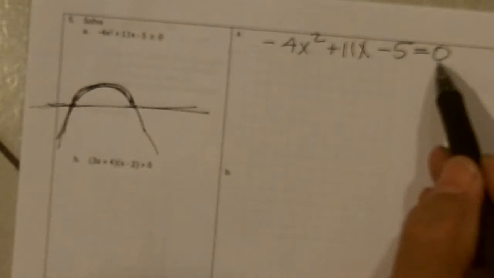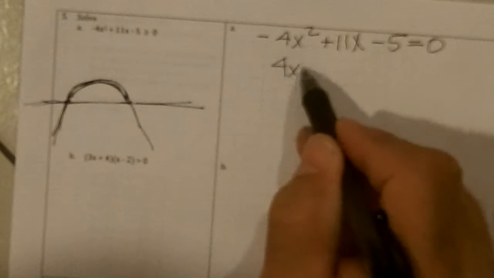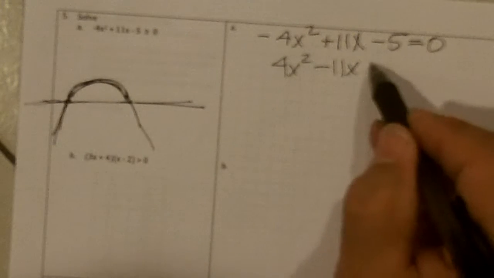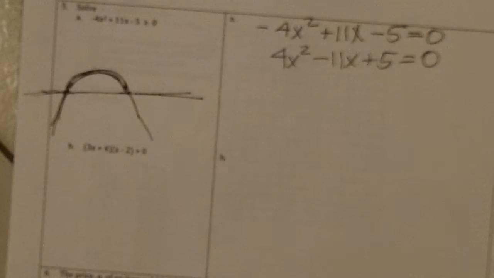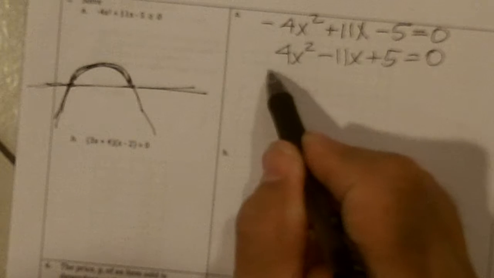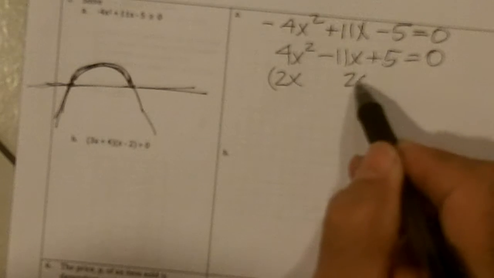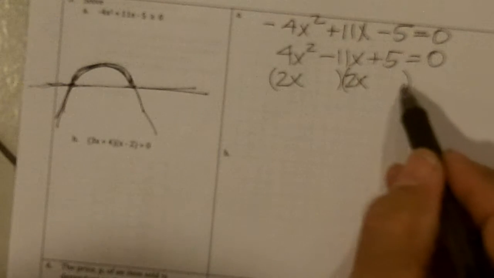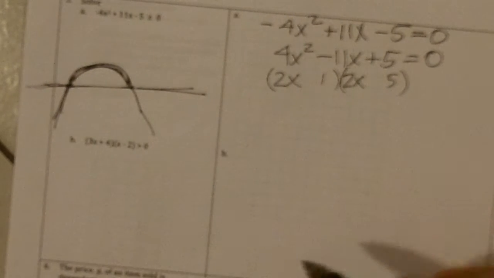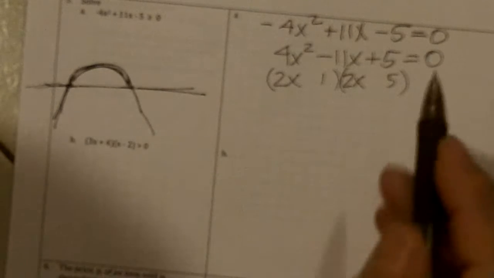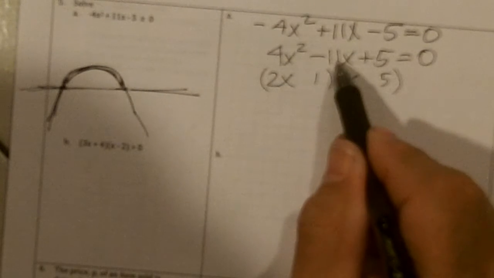So factoring this can be a challenge with a negative here. So multiply through by a negative 1 and we get 4x squared minus 11x plus 5 equals 0. Notice no inequality sign here, just equal. And let's see, does this factor? If I do 2x and 2x, and put a 5 and a 1, I'll get 10 and 2, which is not 11. It would add to be 12. If I put 4 and 1, I can get 20 and 1, which would be 21, not 11.